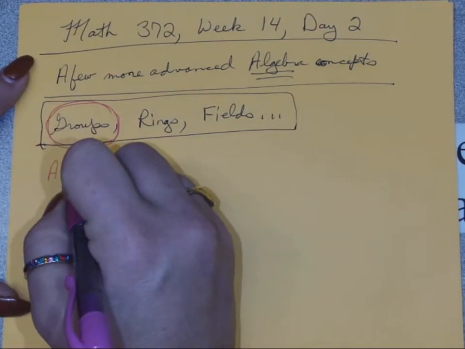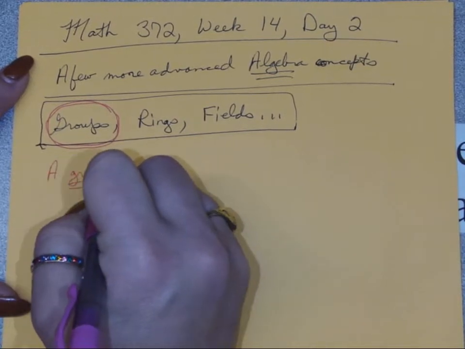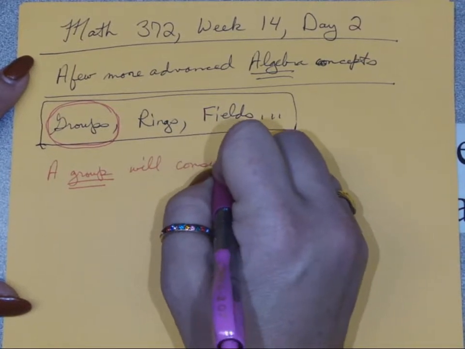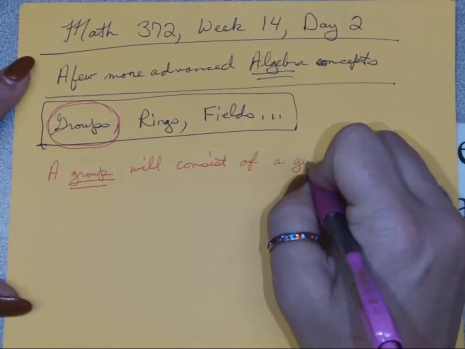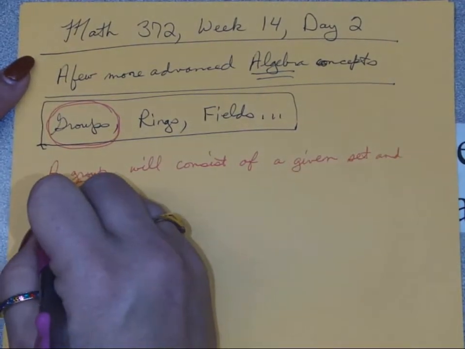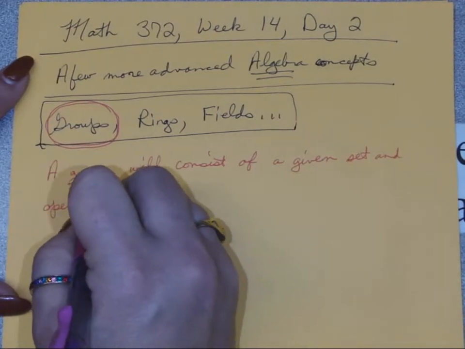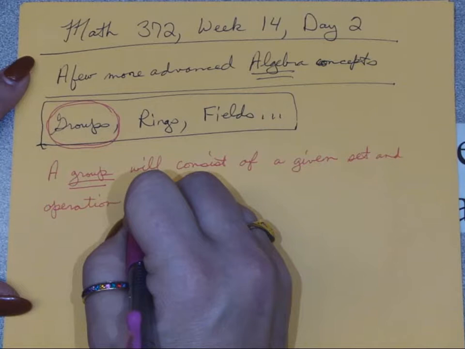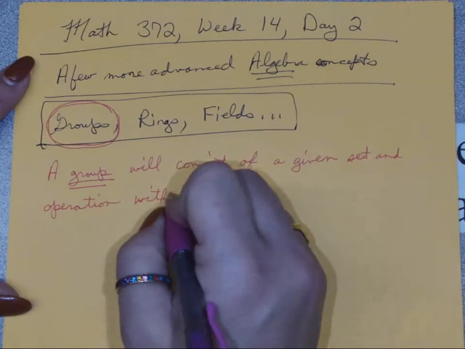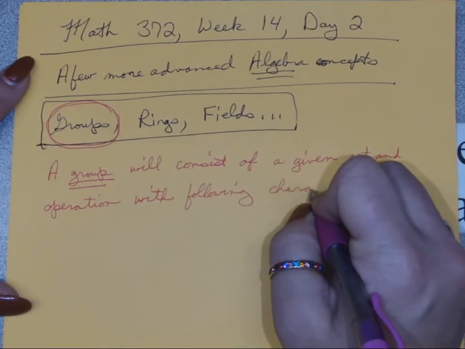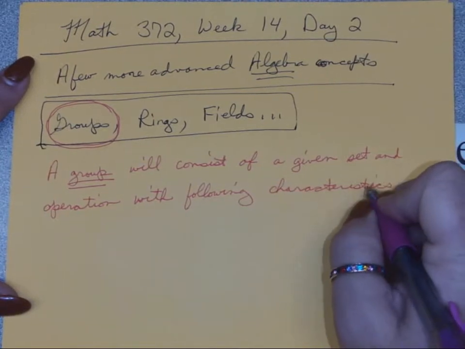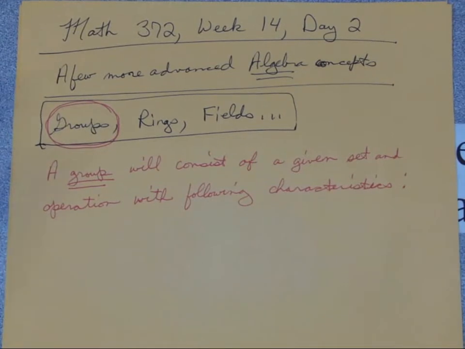A group will consist of a given set and an operation with the following characteristics.